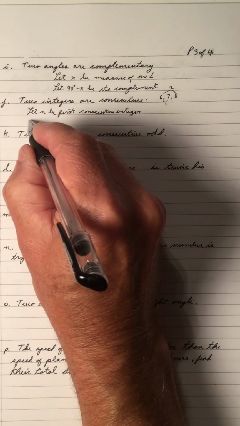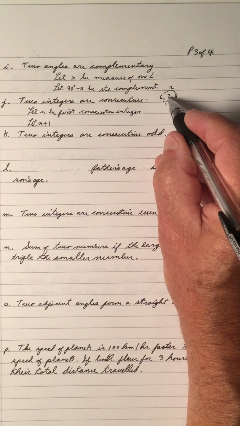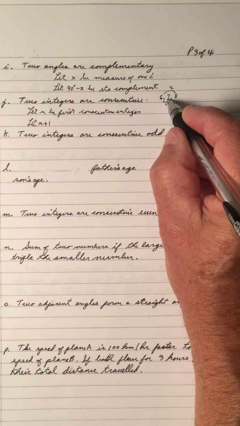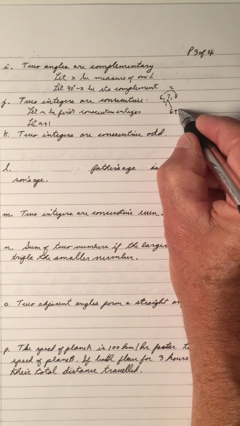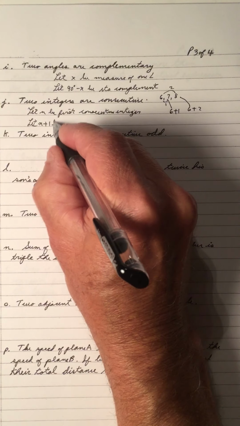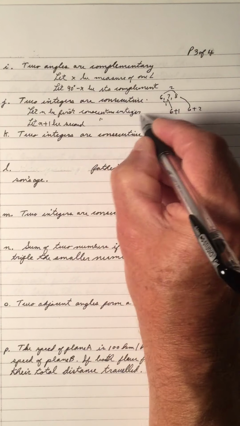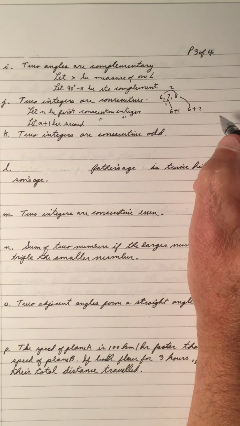then the next one, you add 1. Notice 7 is 6 plus 1, and 8 is 6 plus 2 if you keep on going. So let n plus 1 be the second consecutive integer. I'm using ditto marks to repeat.